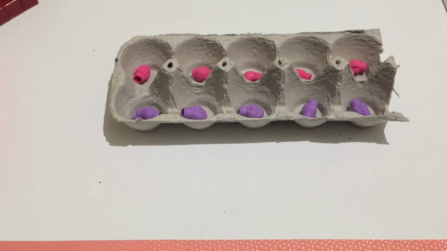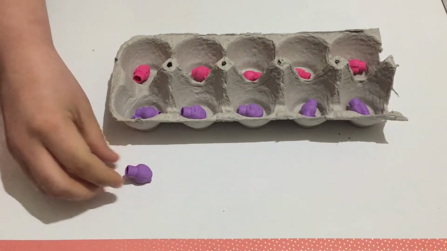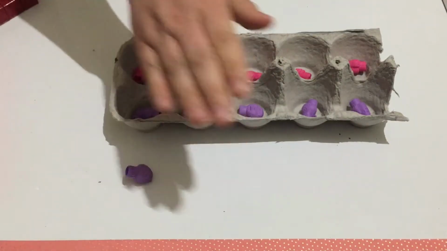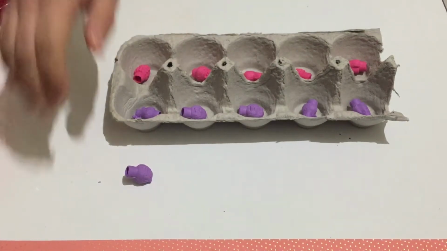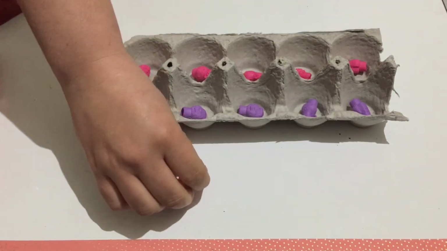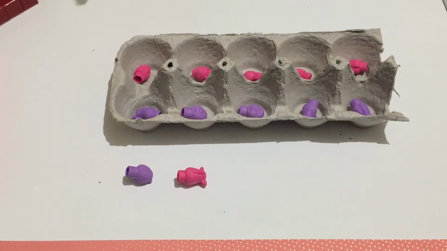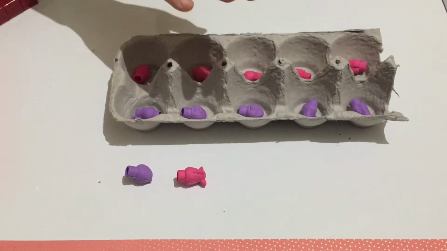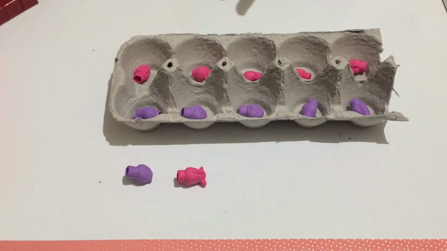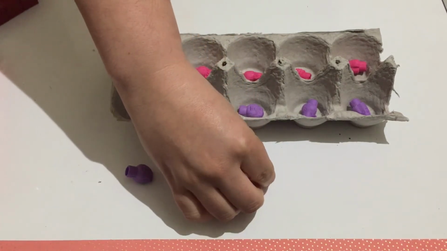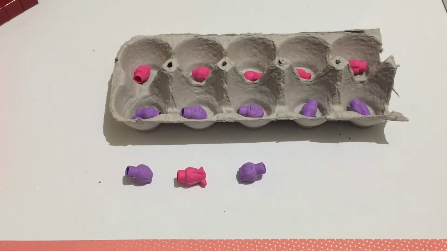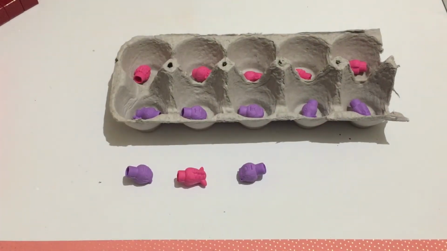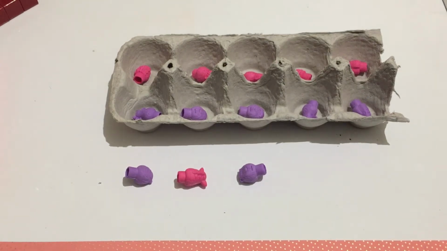I'm going to add 1 one. So now I have 10 ones and 1. If I add 1 more, I now have 10 ones and 2 ones. Say it with me. 10 ones and 2 ones. What would it be if I add another eraser? Right, 10 ones and 3 ones.